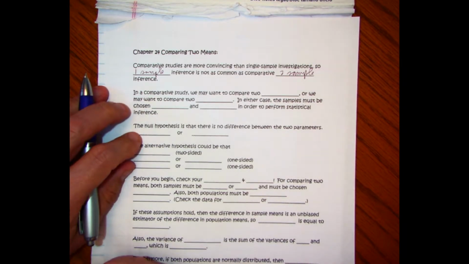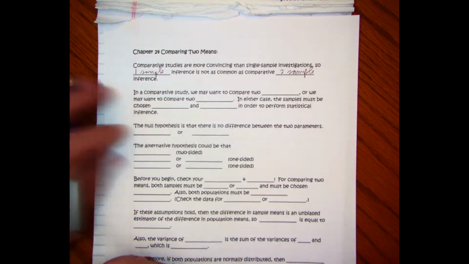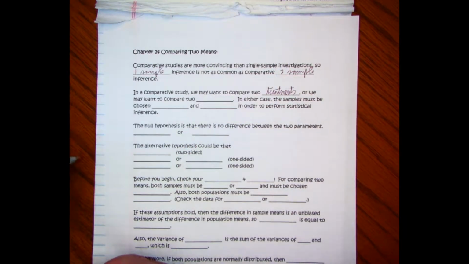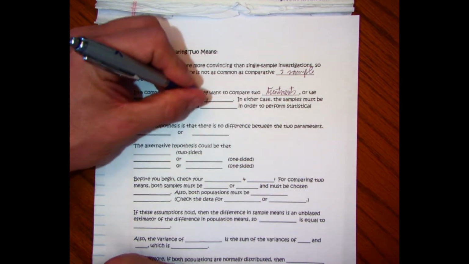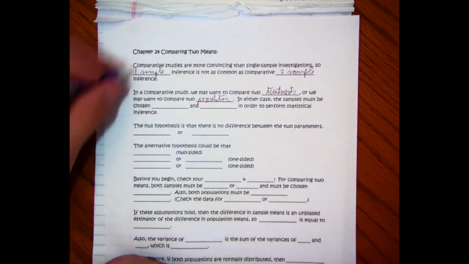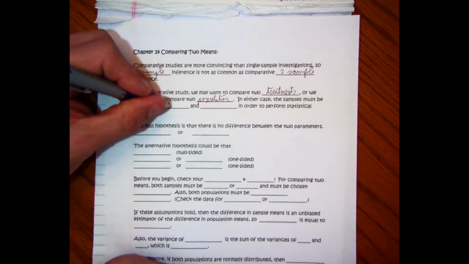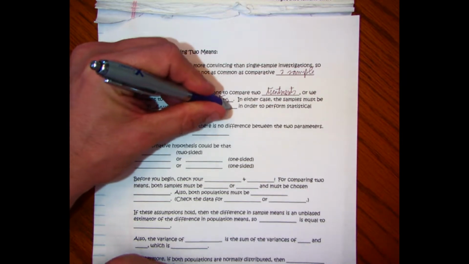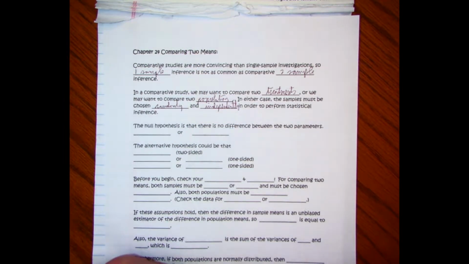In a comparative study, we may want to compare two treatments, or we may want to compare two populations. In either case, the samples must be chosen randomly and independently in order to perform statistical inference. Obviously a random sample is representative, and independent samples are samples that do not influence each other.